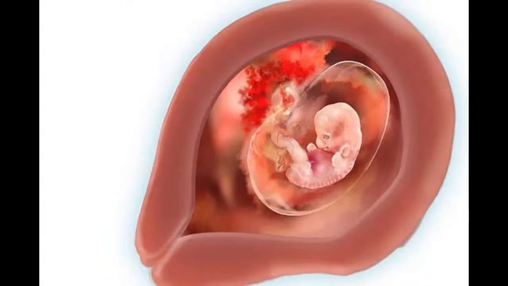Your uterus is expanding, so some discomfort is to be expected. If the cramping is severe or long-lasting, or if you feel pain other than cramping, call your healthcare provider.